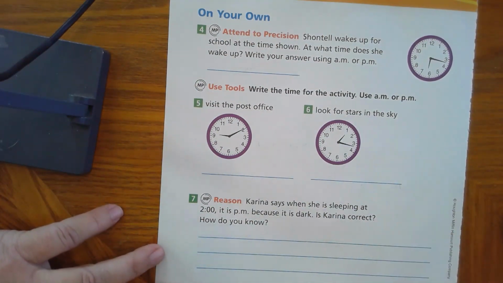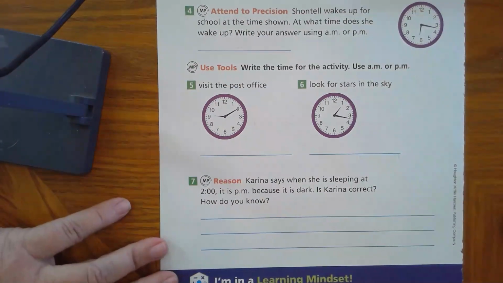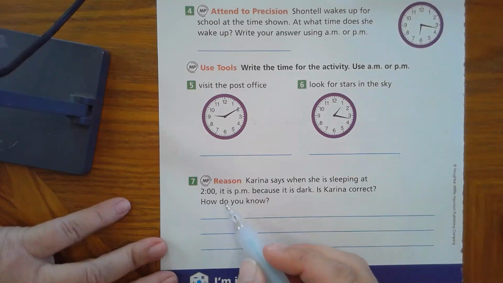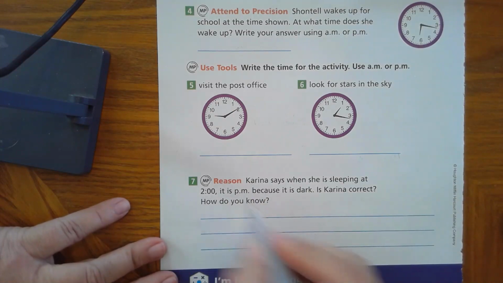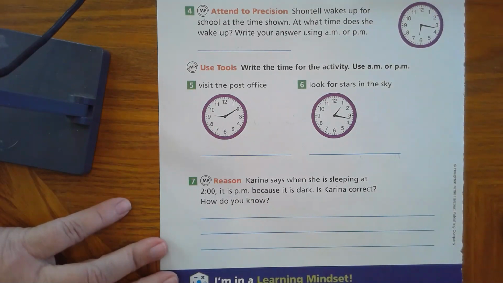AM or PM. And then on number 7, Karina says when she is sleeping at 2, it's PM because it's dark. Is she correct? How do you know? So she's saying at 2 p.m. it's dark outside and she's sleeping. So you get to play teacher here and decide if she's right or if she's not.